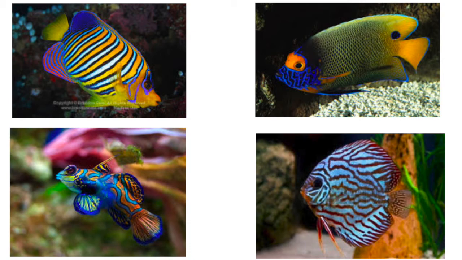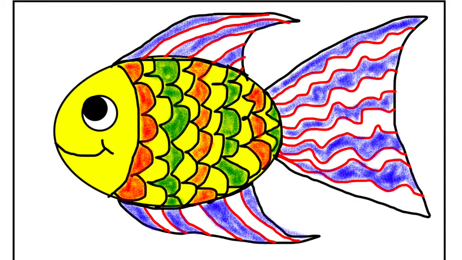We're going to be using color next. I want you to pick out 5 colors that you're going to use for your fish and only use those 5. So put away the others and just choose your 5 colors. That way you're forced to repeat the colors over and over and over, and it looks like a pattern. The best looking fish have the scales colored in one at a time, individually, with the crayons or markers.